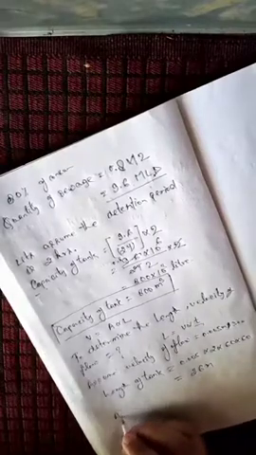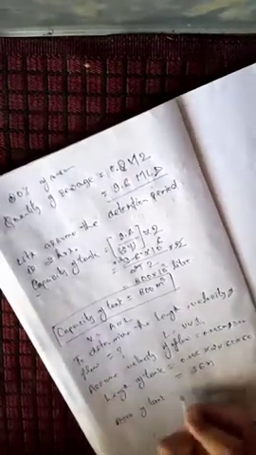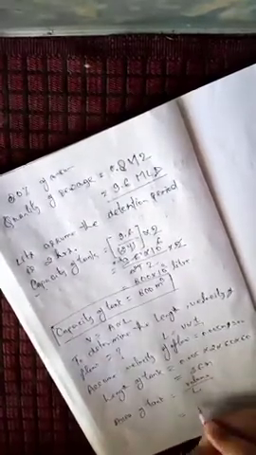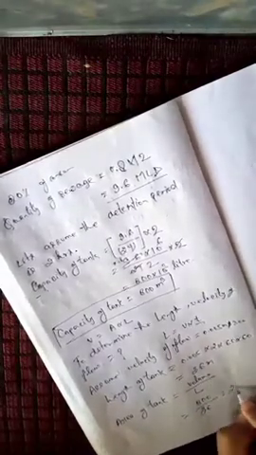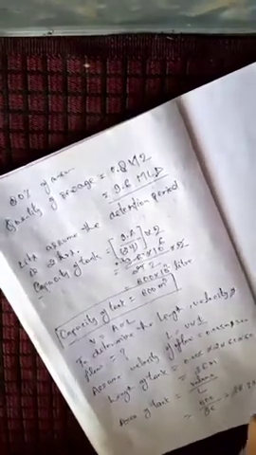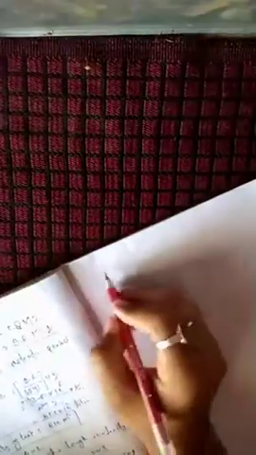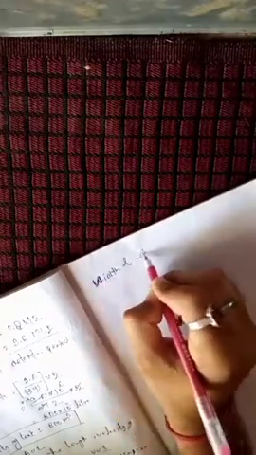Now area of the tank is volume divided by length. It will be 800 divided by 36. It will be 22.22 meter square. Now once you have determined the area of the tank, now find the values of width and depth.